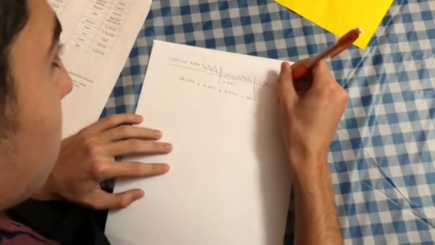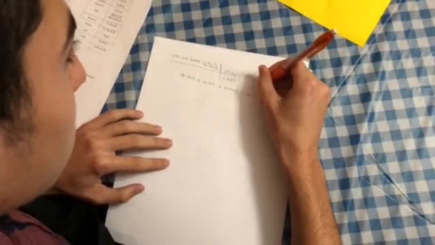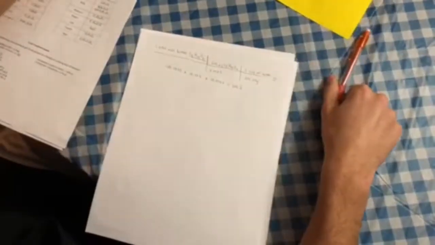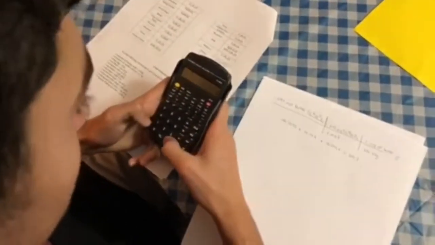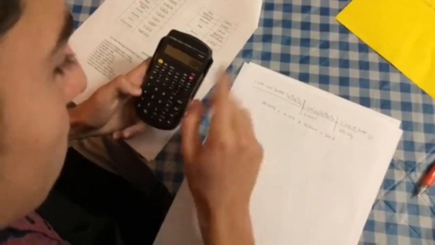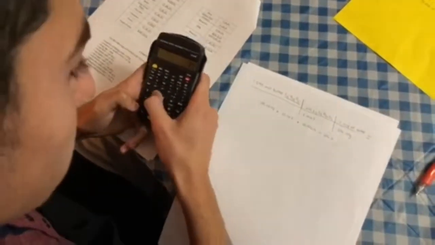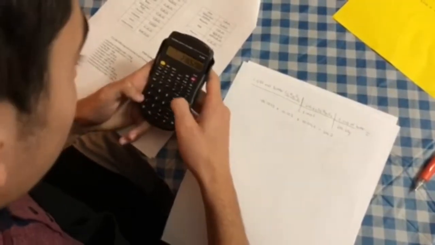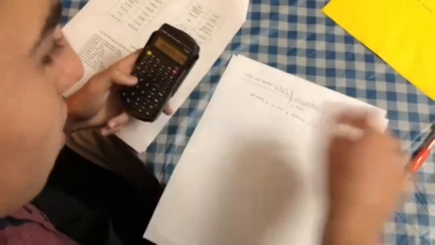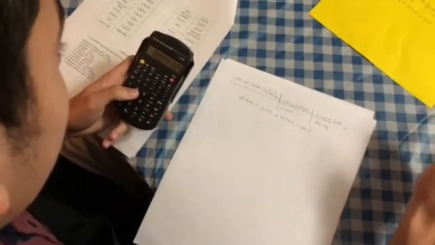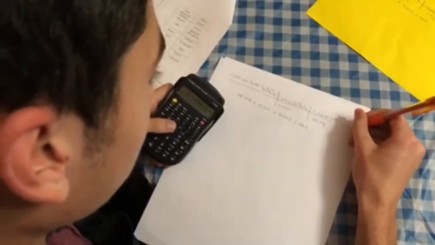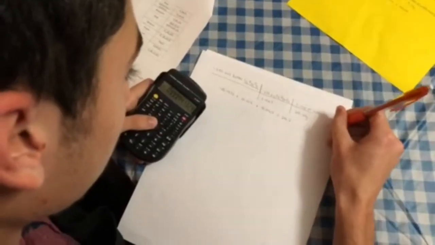gives you 236.59 grams. So I get my calculator, and 1.084 times 218.2 divided by 236.59 gives me 0.99741324, but I will round that to 1, so I'll have 1 cup of butter.